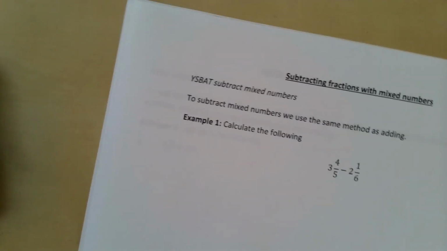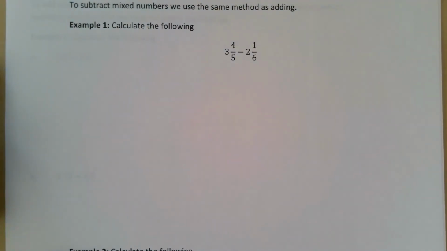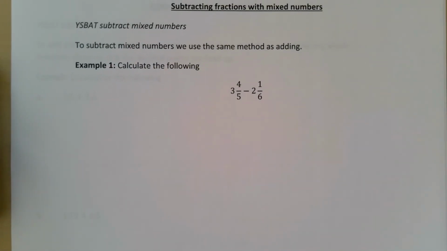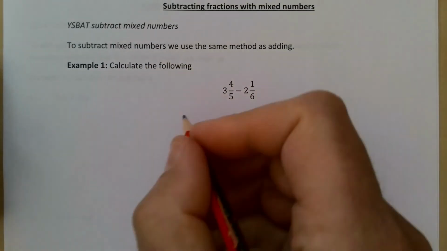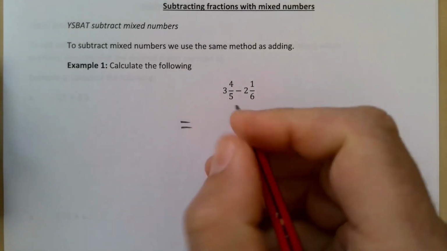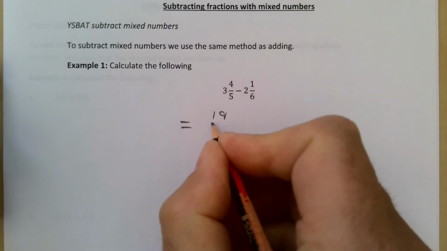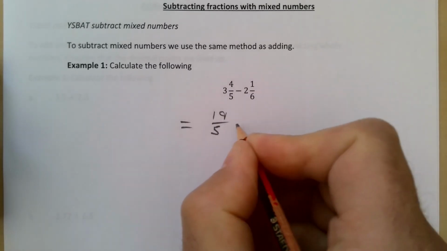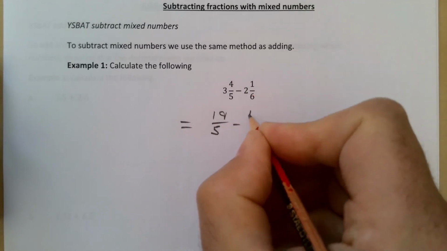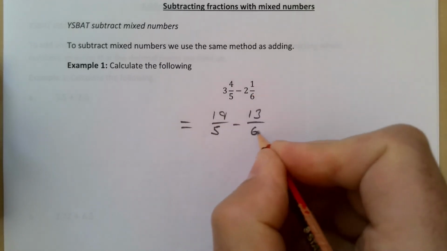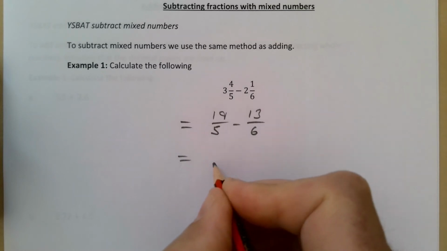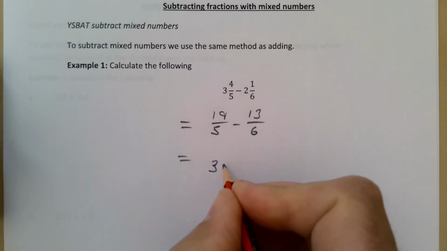So subtracting fractions with mixed numbers, very similar method. If we've done our adding ones by that method, these are just going to be exactly the same. So top heavy fractions again. 3 times 5 is 15 plus 4 is 19 over 5. 12, 13 over 6. I need to change into 30ths. It's never straightforward.